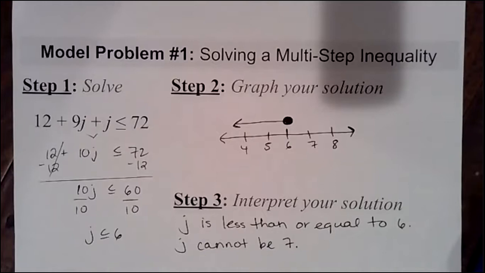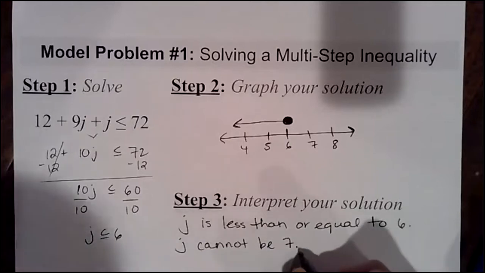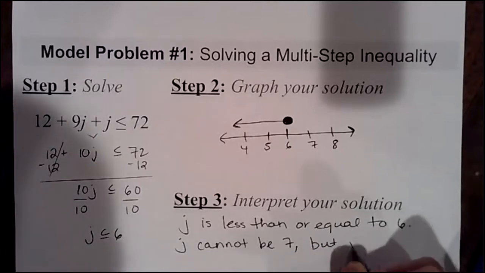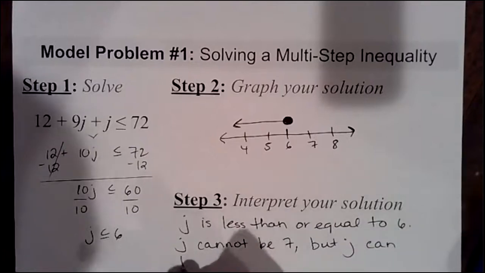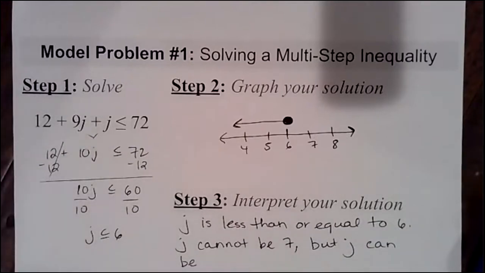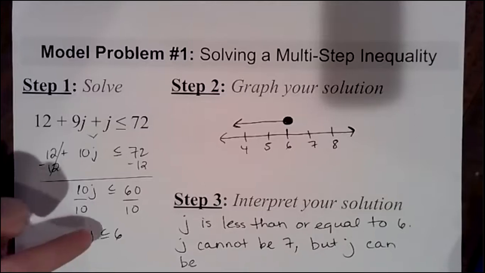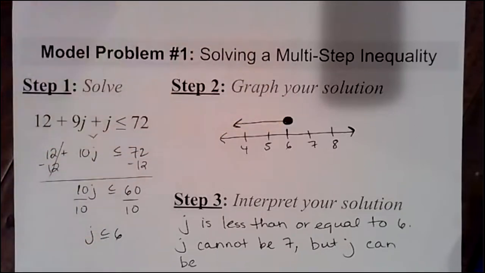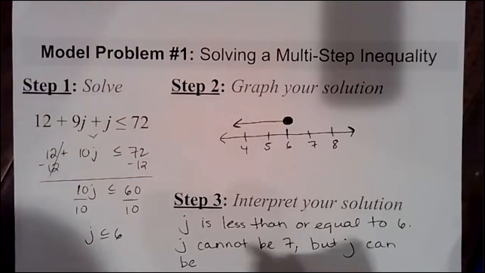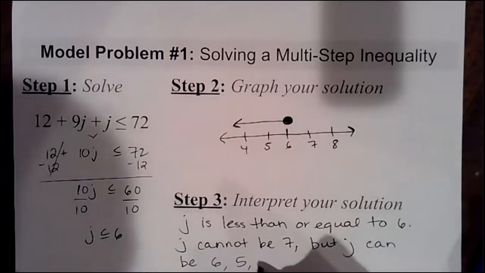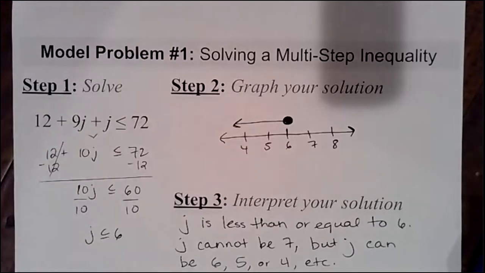Because it's less than or equal to, but J can be. Now, what's the number? The very first number it can be is 6, right? Because it's a closed circle at 6. It's less than or equal to 6, 5, or 4, etc. Okay? And that is your first model problem.